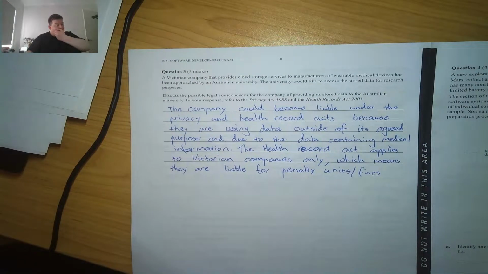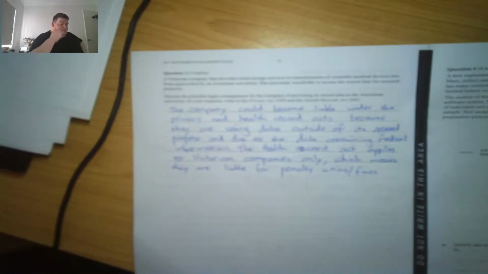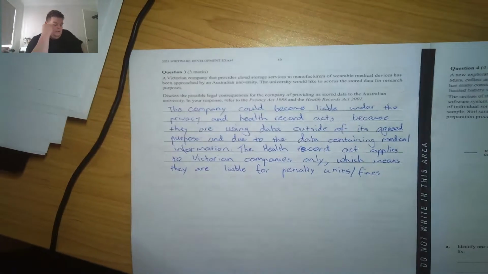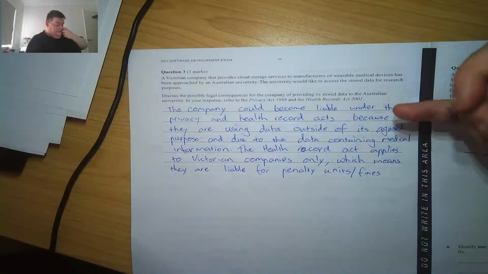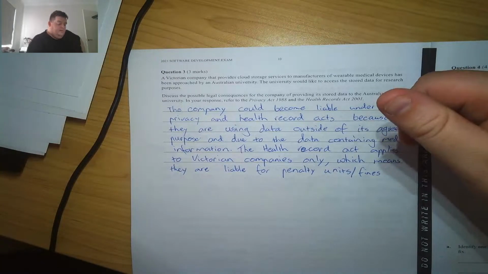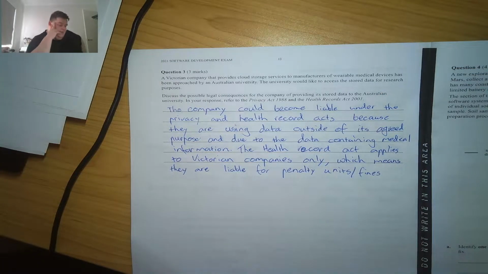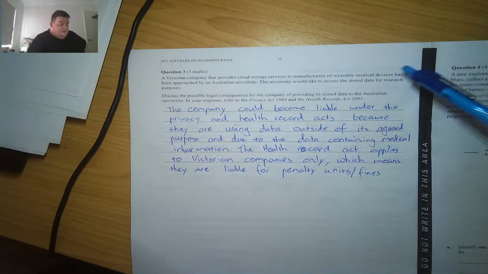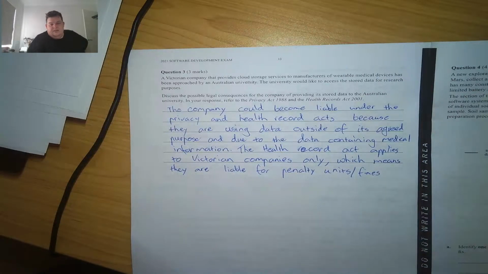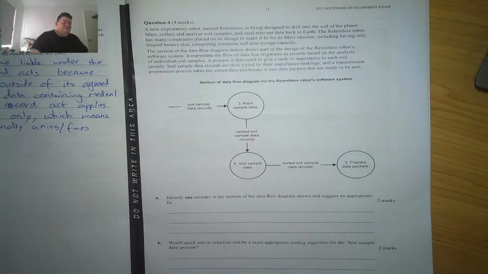To be honest, I'm not really sure what else to write other than that. It's a 3 mark question, so I tried to mention that going outside of the original data that they collected is a violation of the Privacy Act. The fact that the medical records being shared are medical and it's a Victorian company means that they're liable under health records, and that the penalty is usually fines. Look, I probably didn't do so well on that one, but I would have got at least a mark, hopefully.